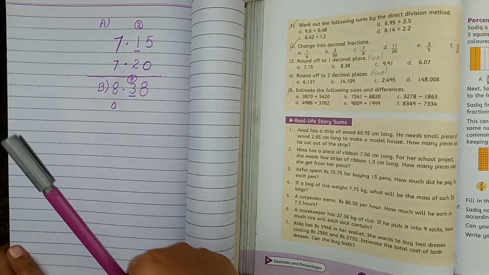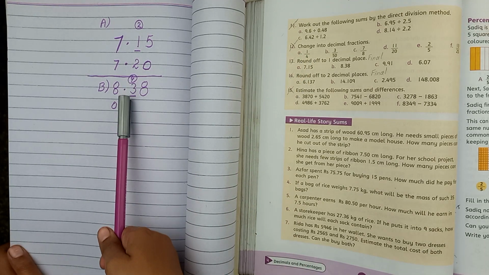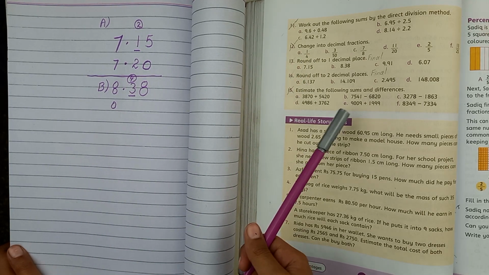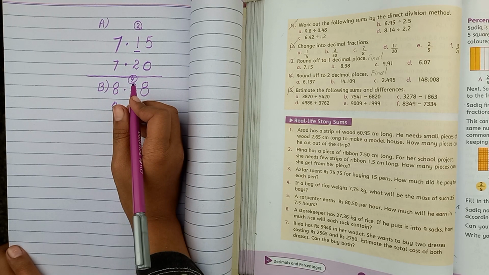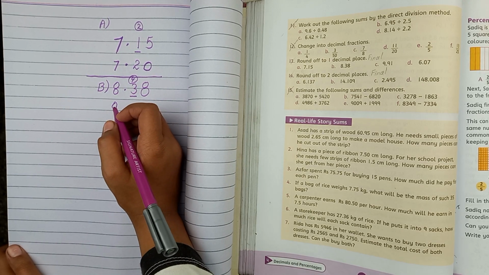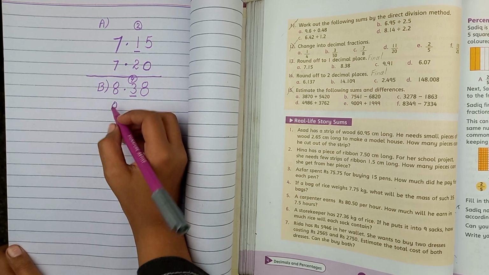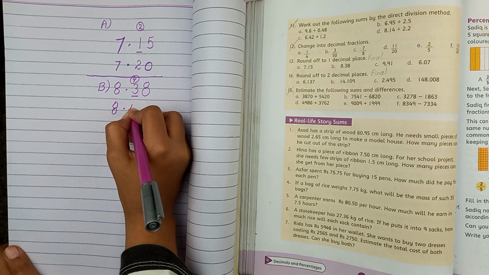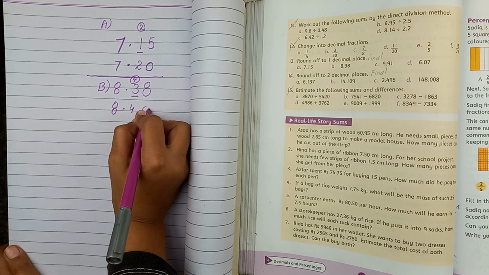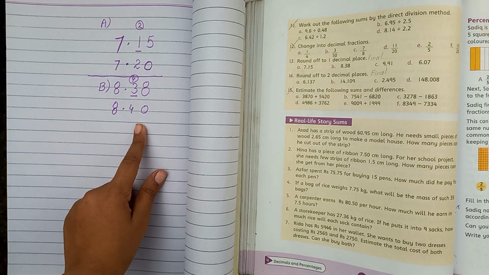Just like I said, if it's bigger than 5, you're not changing the before number. If it's smaller, then you're changing the number. So the answer is 8.40. This is how you do part B.